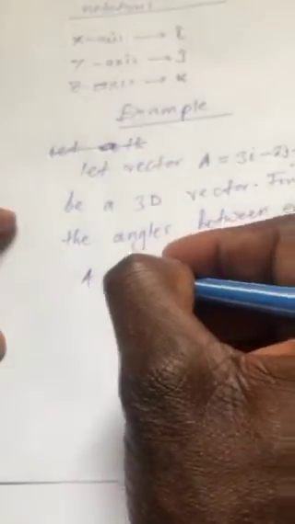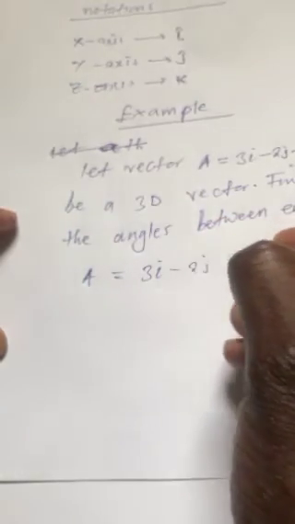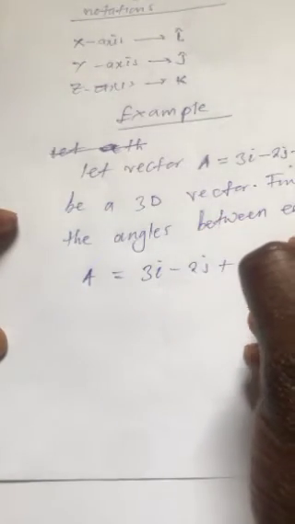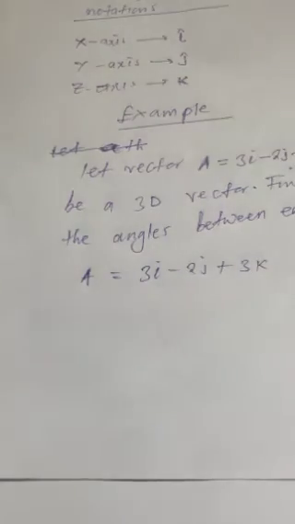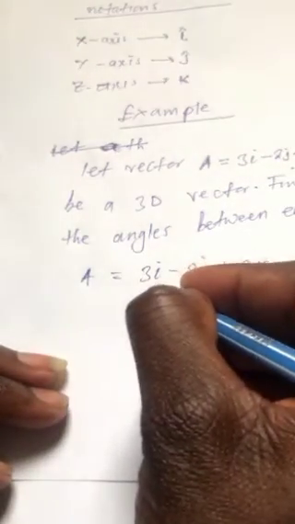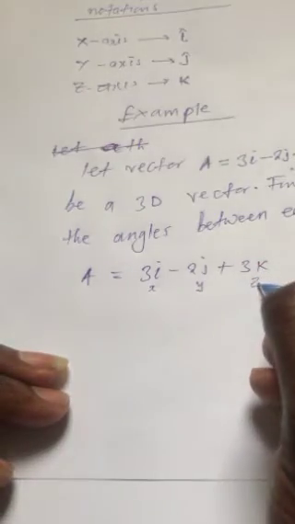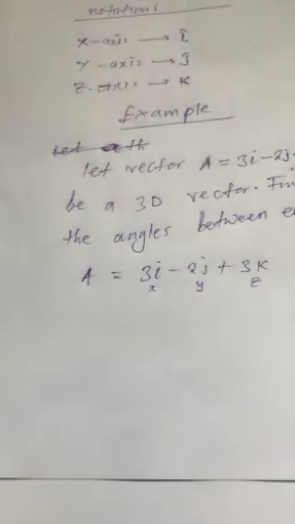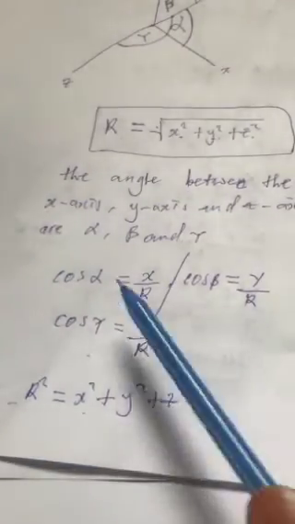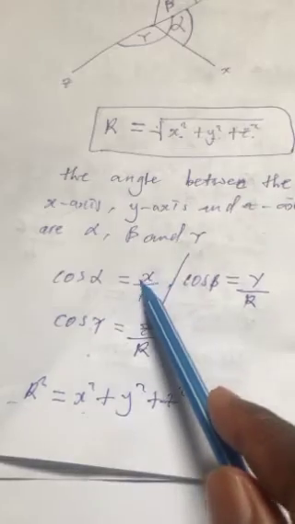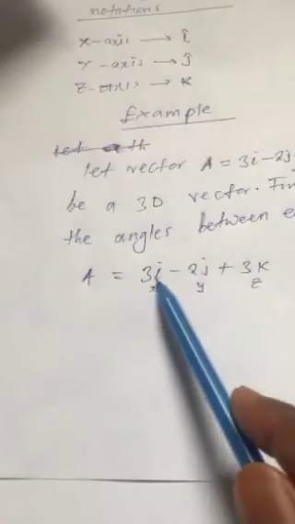which is equal to 3i minus 2j plus 3k. So in simple ways, this is your x-axis, that one is y-axis, this one becomes my z-axis. So before you even start solving for the angle between each axis, what you should always do is find the resultant, because for the formula that we are using to find the angle between each axis, you need to have the x component, or rather the x value, in this case, which is 3.